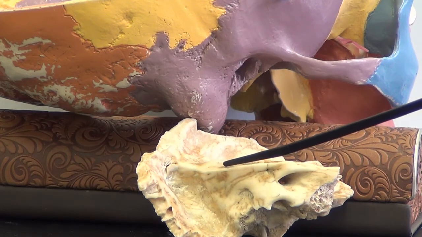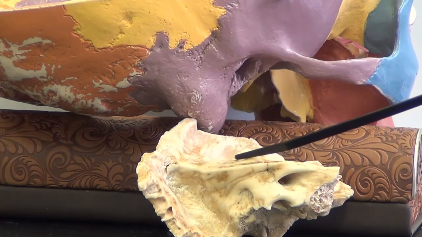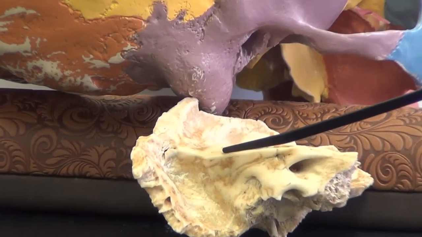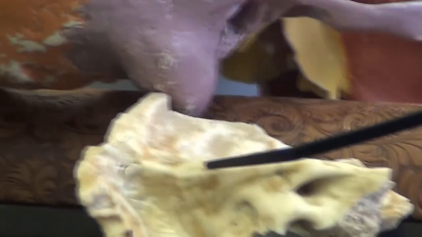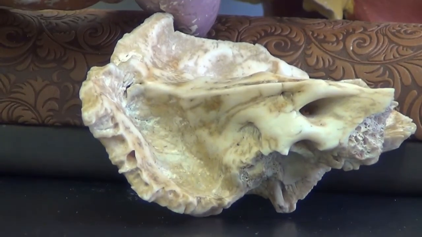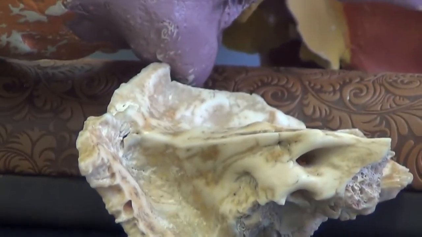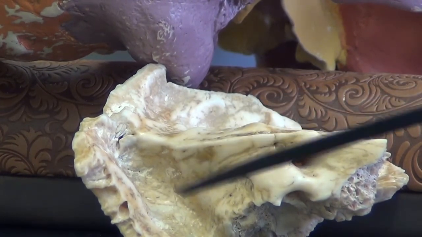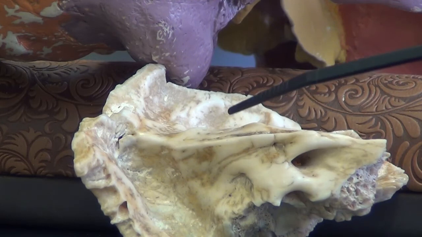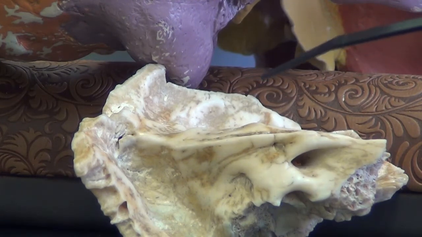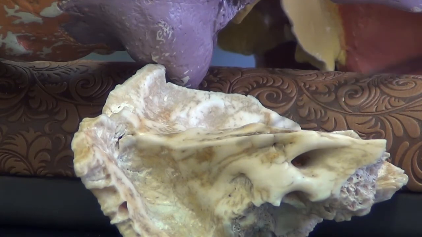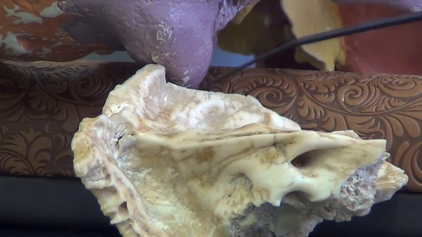Here it is. It divides the pyramis into two surfaces, anterior surface and posterior surface.